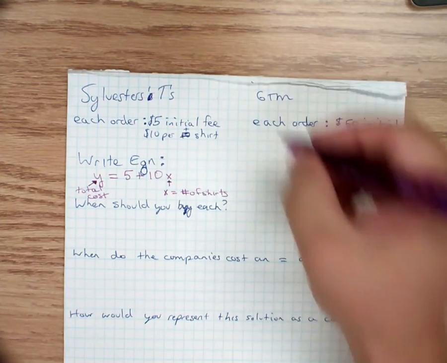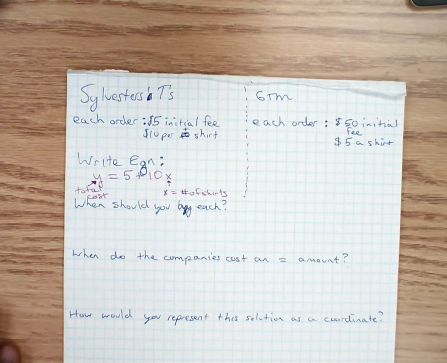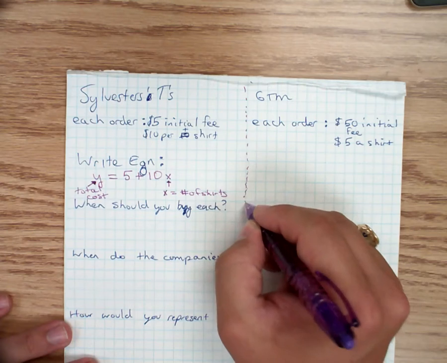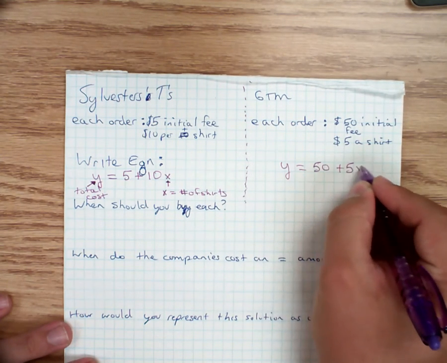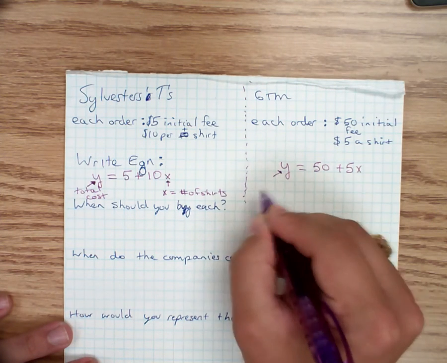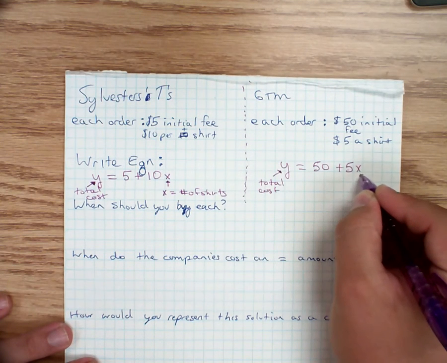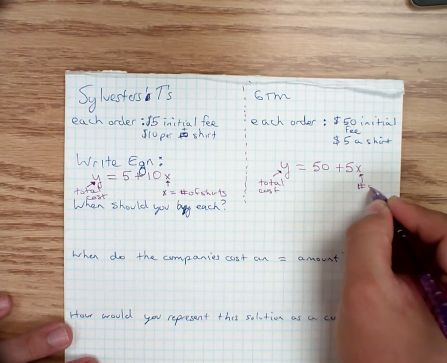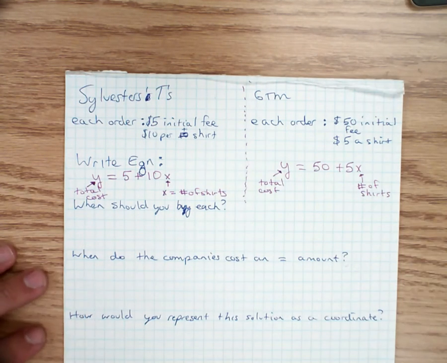All right, so that's for Mrs. Sylvester. And now for GTM. Each order, there's a $50 initial fee, but the rate is $5 per shirt. So how would I write that equation? Y equals 50 plus 5x. So once again, y is our total cost. X is our number of shirts.